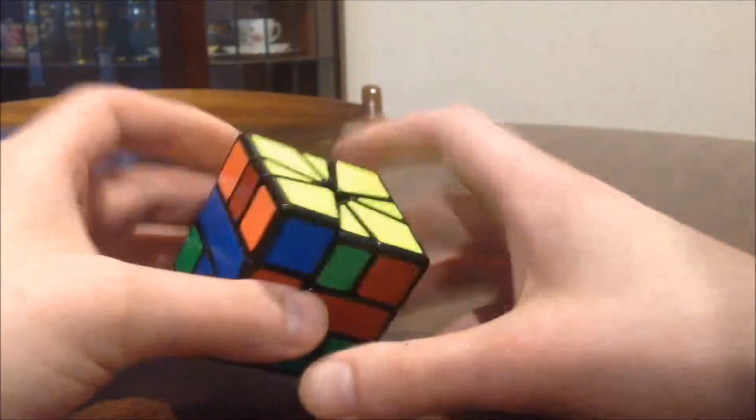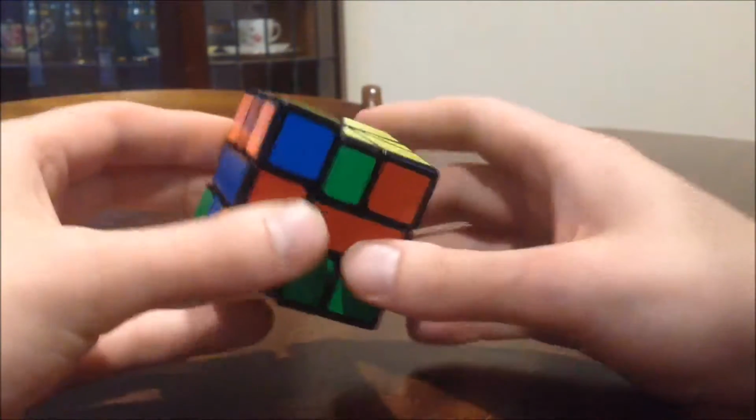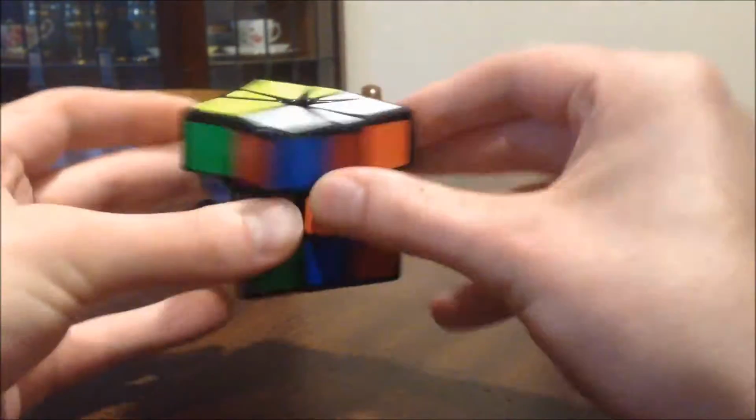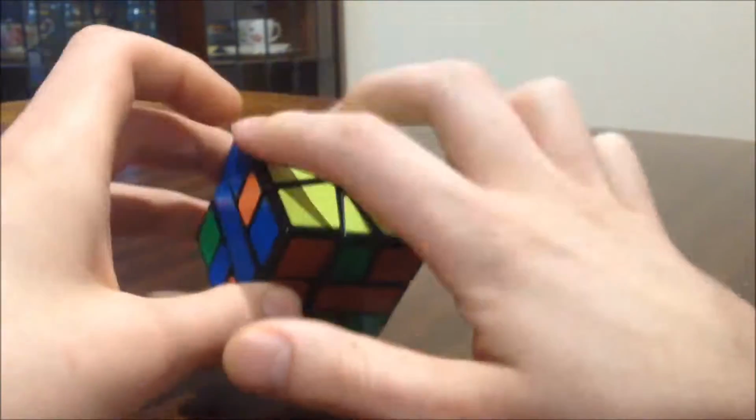Now once that's done, you just look around and there's your headlights. So you hold the headlights at the back and then do that same algorithm, and that solves the top. So that gets the tops in.